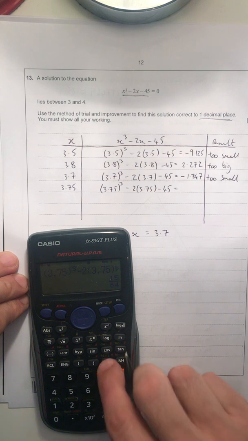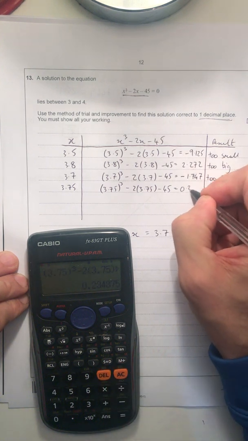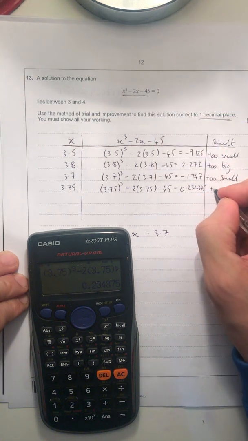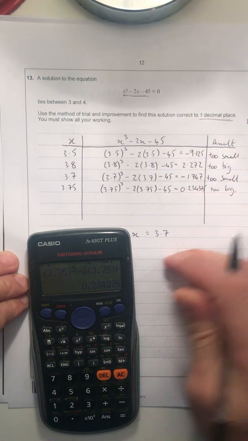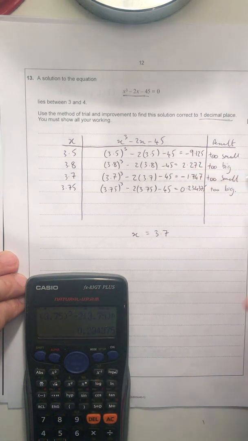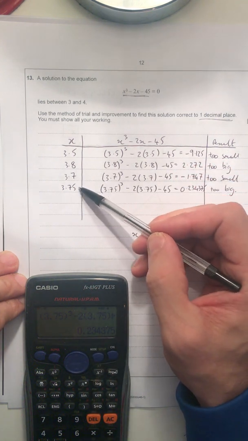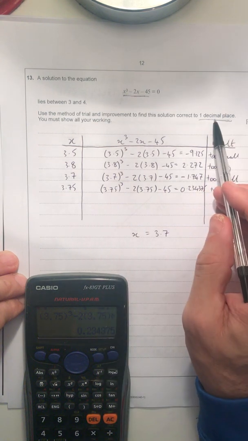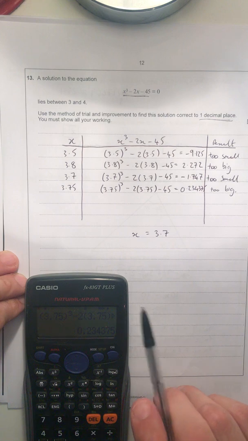That gives me an answer of 0.234375. That is slightly too big. And that shows to the examiner that you know that it's between 3.7 and 3.75, because any number between 3.7, which is too small, and 3.75, which is too big, when you round it to 1 decimal place, would always go to 3.7.